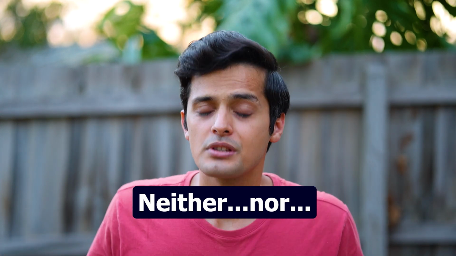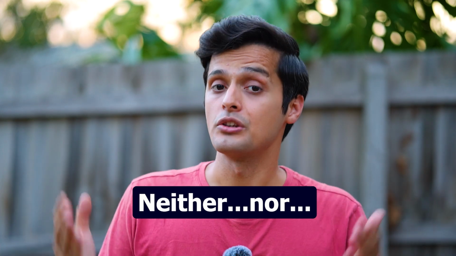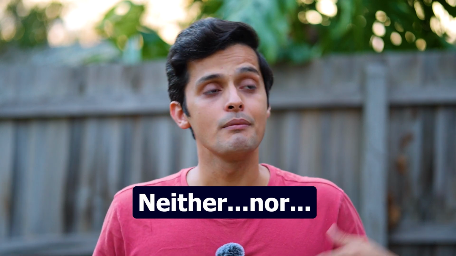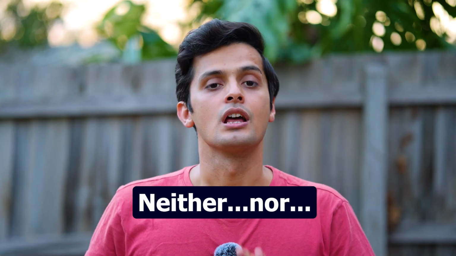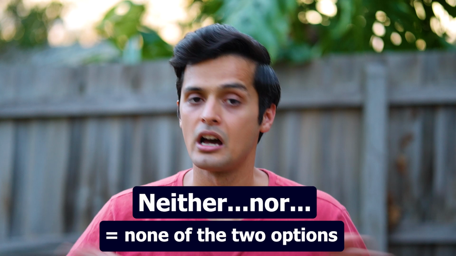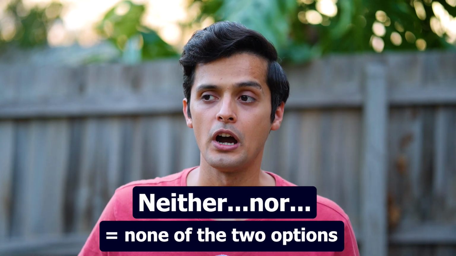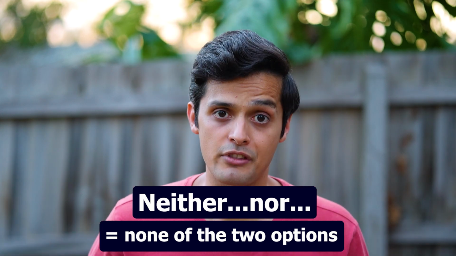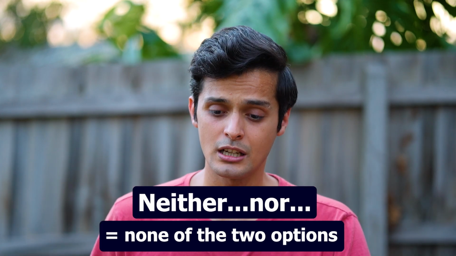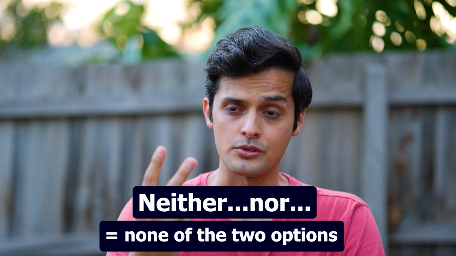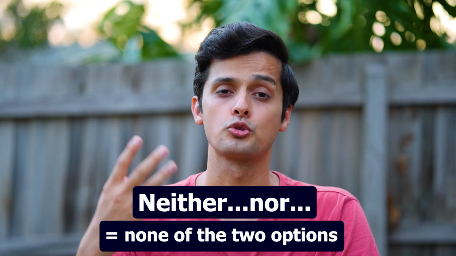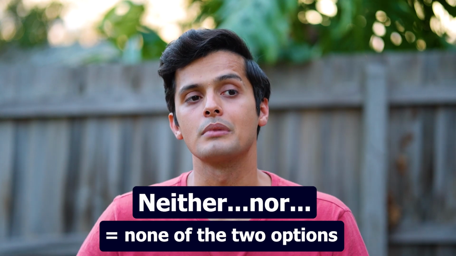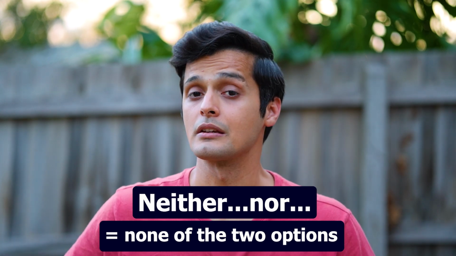But why do we use neither nor? What do we exactly mean by using this structure? Well, when we say neither A nor B, we're saying not A, not B, none of them. When we say neither X nor Y, it means not X and not Y, none of them. So by using neither nor, we're talking about none of the two options that we're discussing, none of the two people, choices, options, or items being discussed. So neither nor means none of the two options or items being discussed.